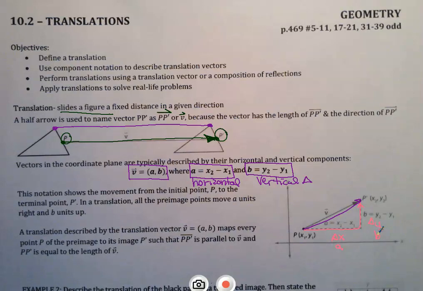All right, so this notation shows the movement from the initial point P to the terminal point P prime. So a vector shows the movement. In a translation, all the pre-image points move a units right and b units up. Again, a is horizontal, b is vertical. It could be left and down, it doesn't really matter.